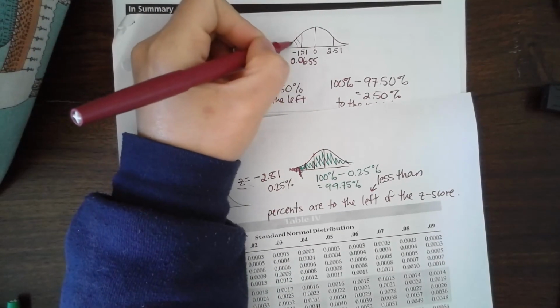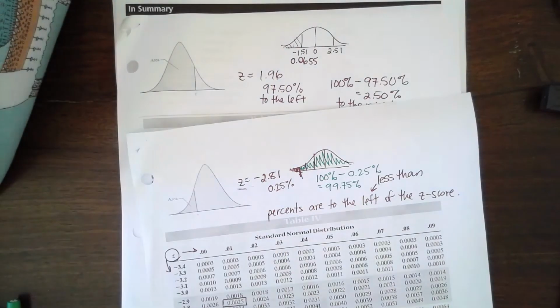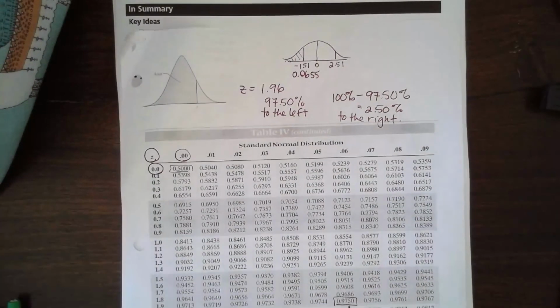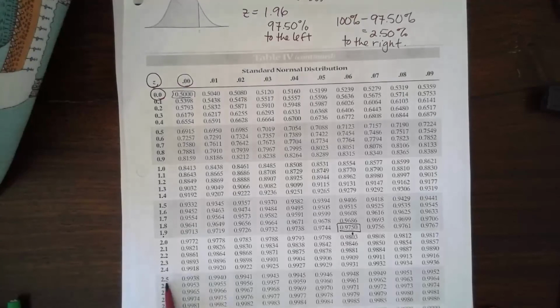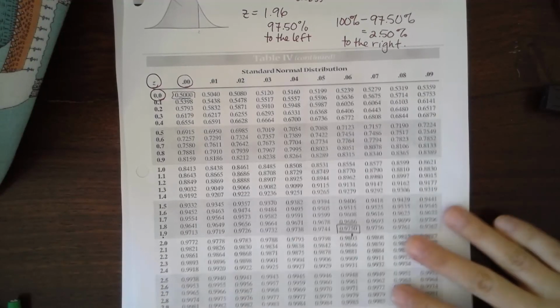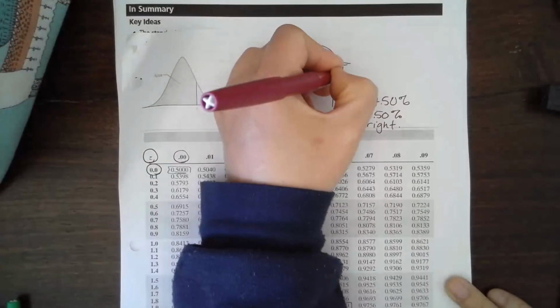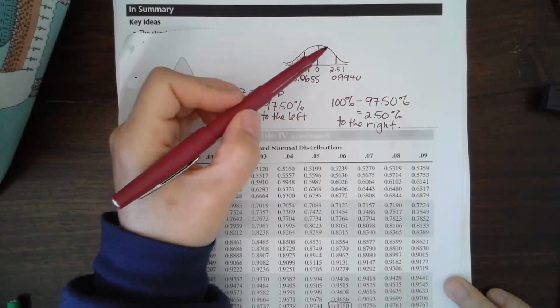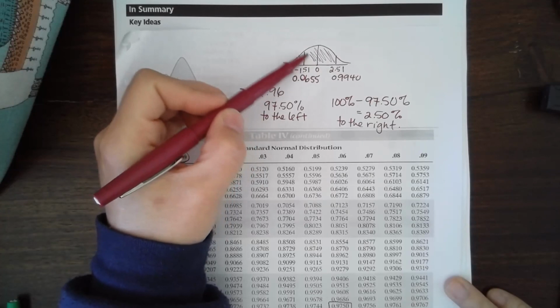That's the data to the left of that, and at 2.51, it's 0.9940. That means that 99.40% of the data is to the left of that.